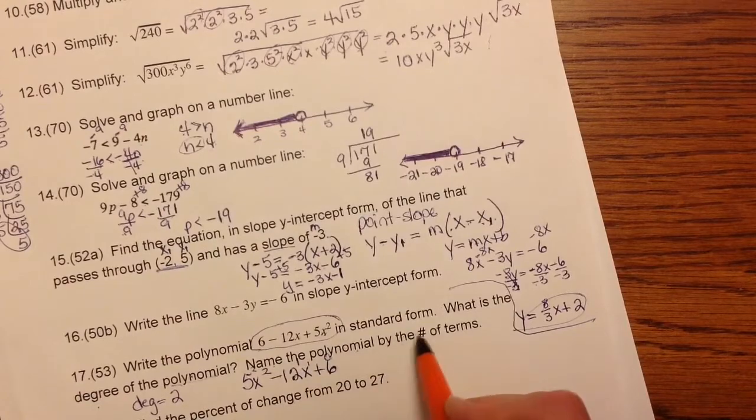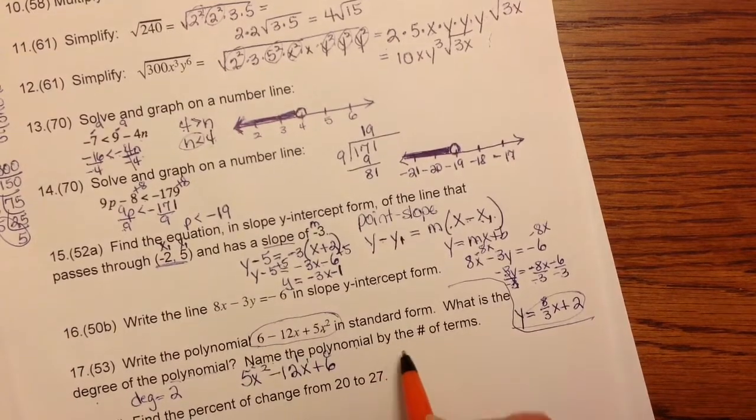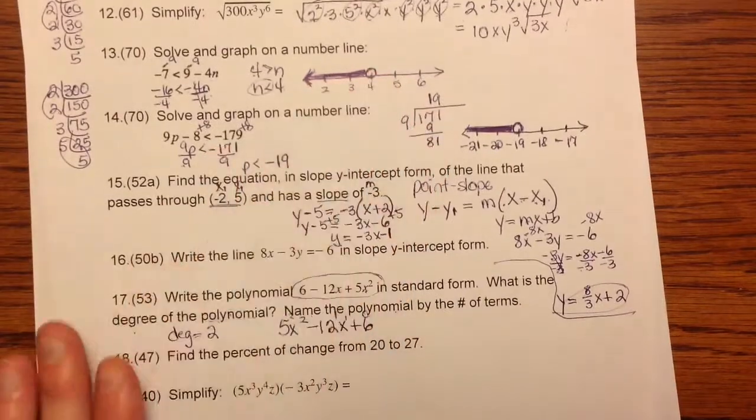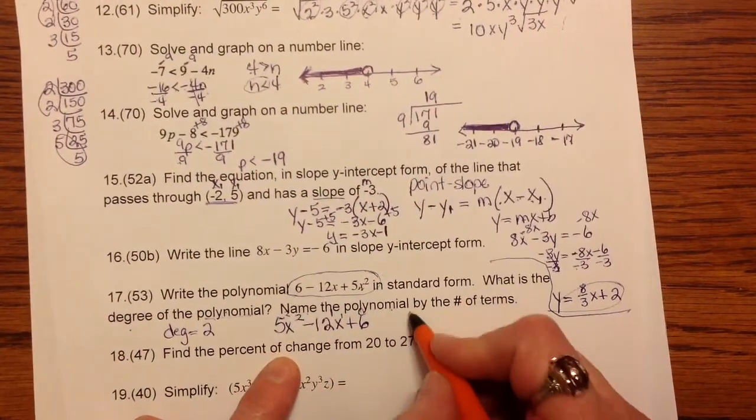Name the polynomial by the number of terms. Well, if you have one term, it's called a monomial. Two terms, like a bicycle, binomial. Oop, got my paper turned crooked there. So this is 3 terms. It's called a trinomial.